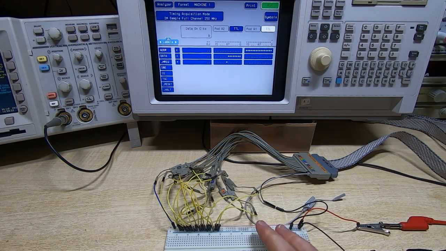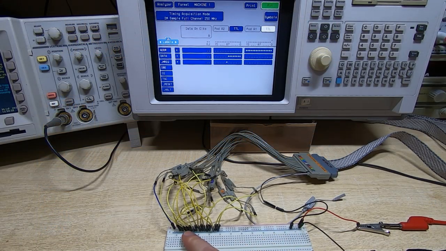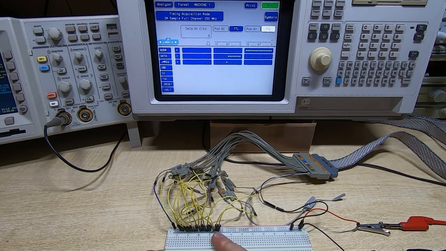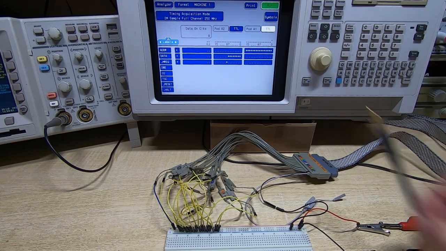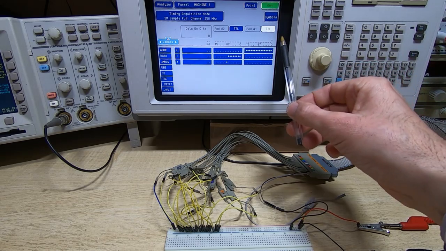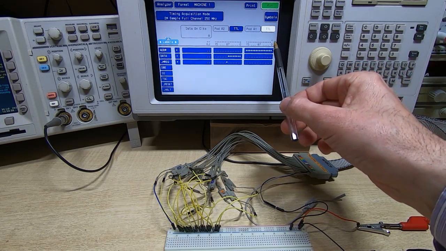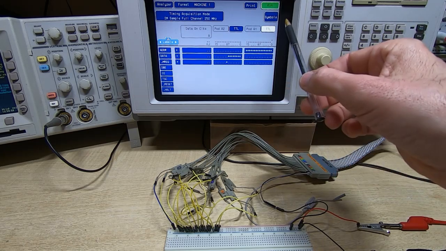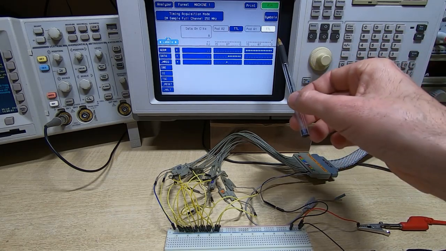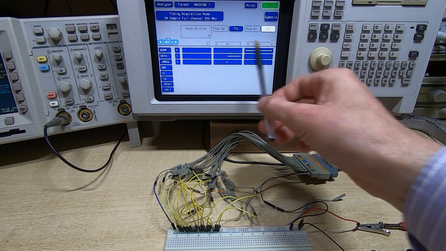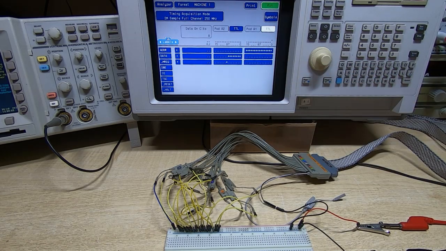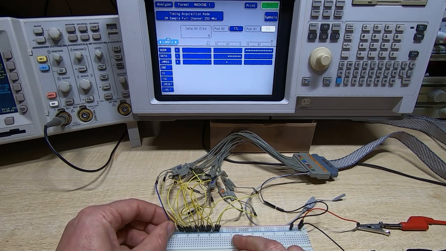Okay, so what I've got set up here is a simple breadboard. All the inputs to pod 1 have a flying lead on them, and all of the bits apart from bit 0 are connected to ground, and bit 0 is connected to 5 volts. And if we look onto the analyzer screen, we'll see that bit 0 is showing as high, so it's just represented as a fixed bar. It's not toggling, so it's not showing arrows, it's just showing a fixed level, and all the other bits are set to low.